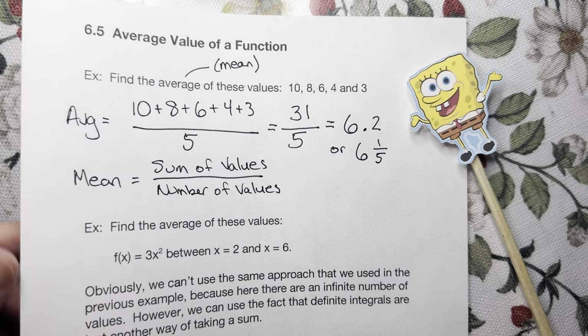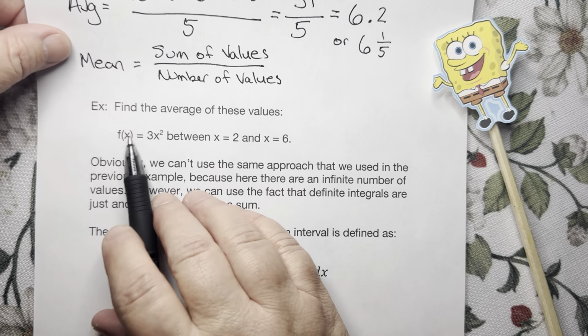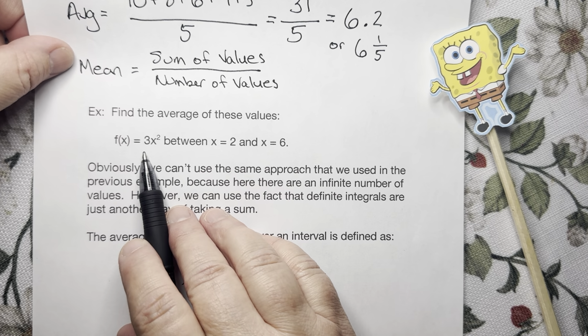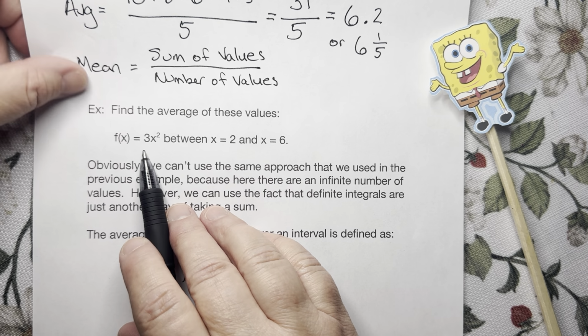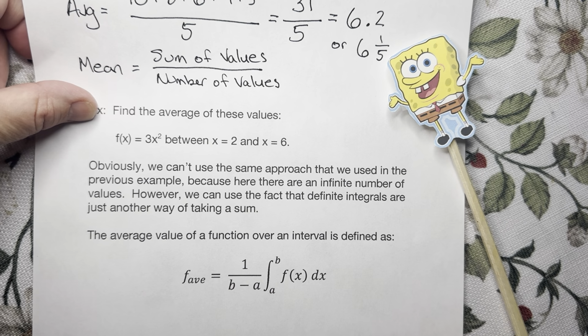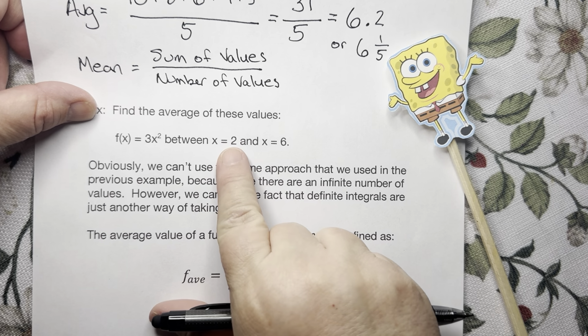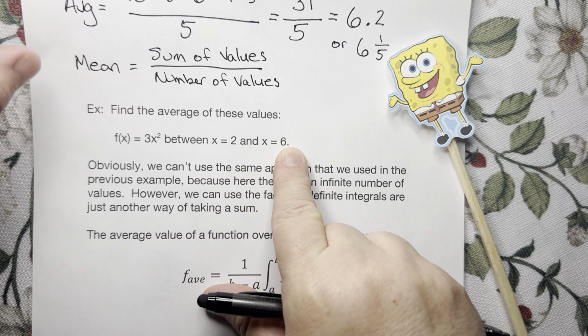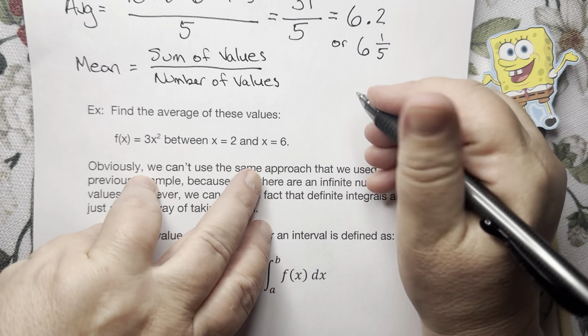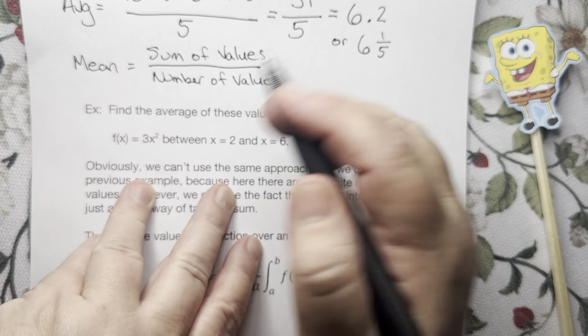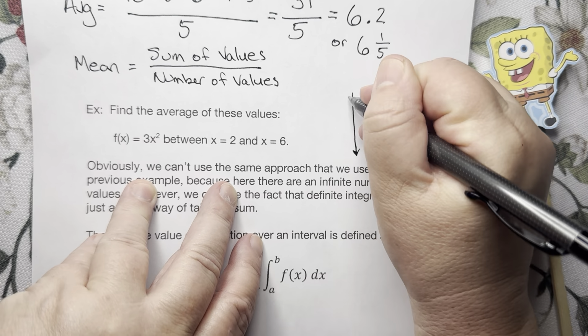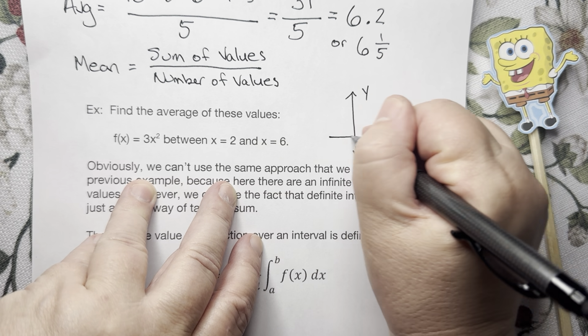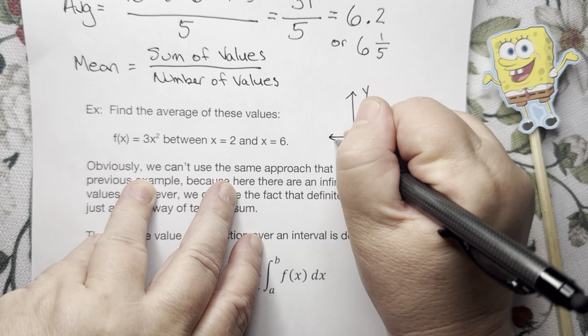When we come here and we talk about a function, what's the average of the function? How many different y values are there between x equals 2 and x equals 6? And I'll say, y equals 3x squared. That's a what? You guys know. Yeah, it's a parabola.